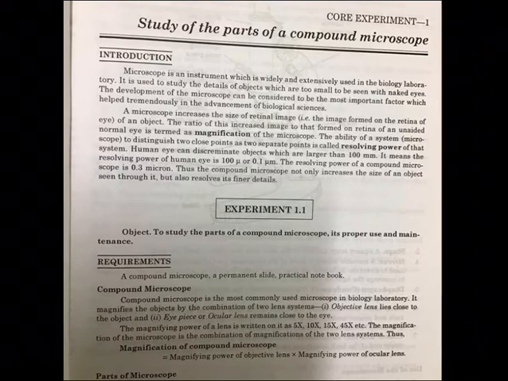We have a disc-shaped structure in our compound microscope wherein three lenses are there: low power, medium power, high power, something like 5x, 10x and 45x. With a 10x eyepiece, if you keep it in low power, 10 into 10, 100 times. If you keep it in medium power, 15 into 10, 150 times. If you keep it at 45x, with the 10x eyepiece and 45x objective lens, 45 into 10, 450 times. This is the power of the microscope.